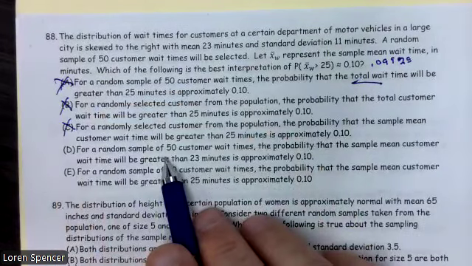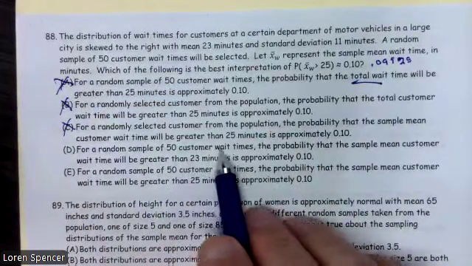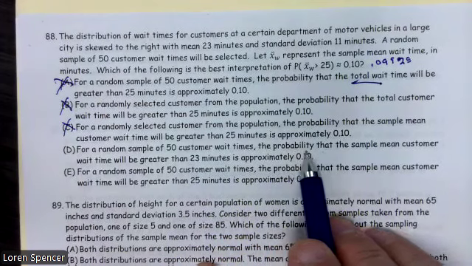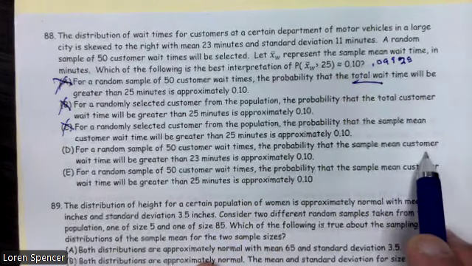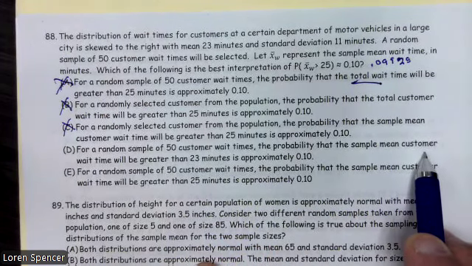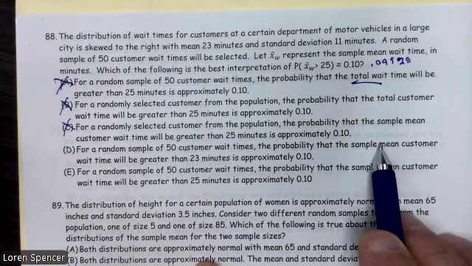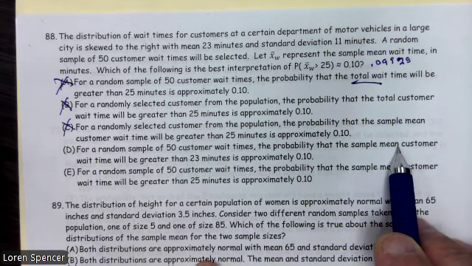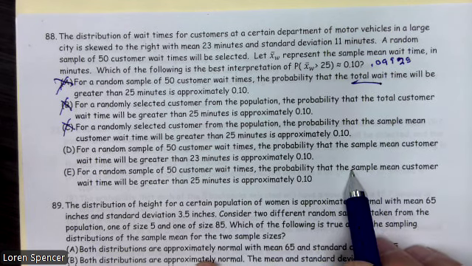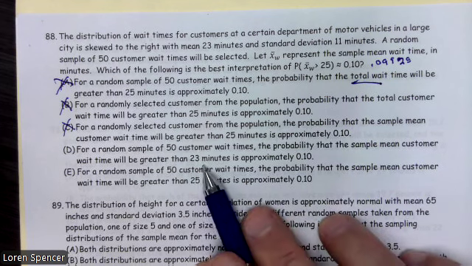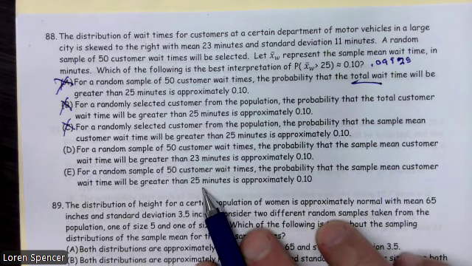All right, for a random sample of 50 customers' wait times, the probability that the sample mean customer wait time will be greater than 23 minutes is approximately 0.1. The problem with that is that's the population mean, and we didn't test that.